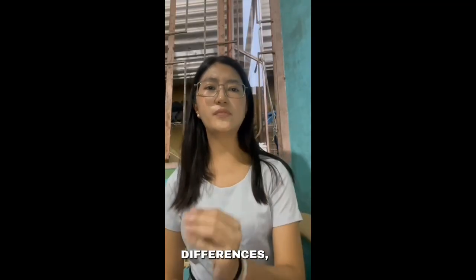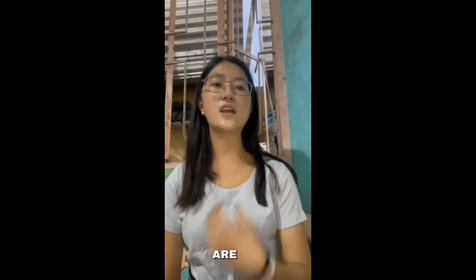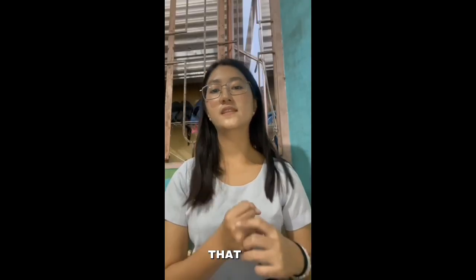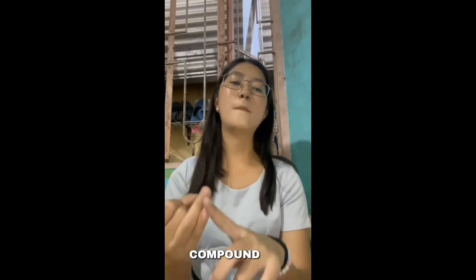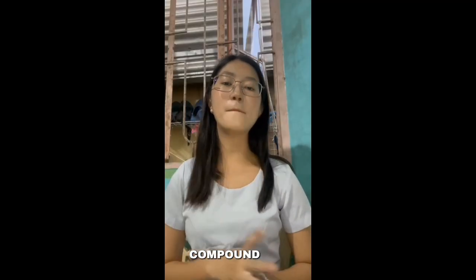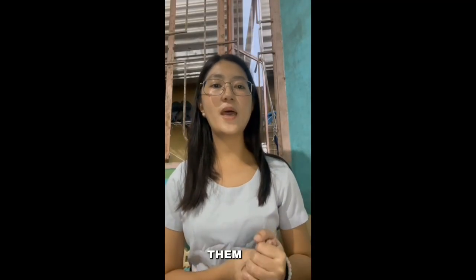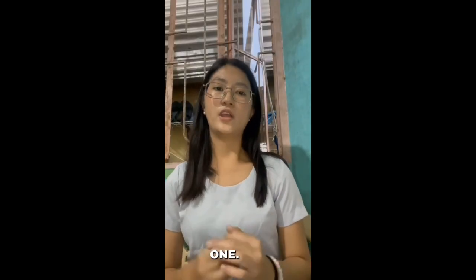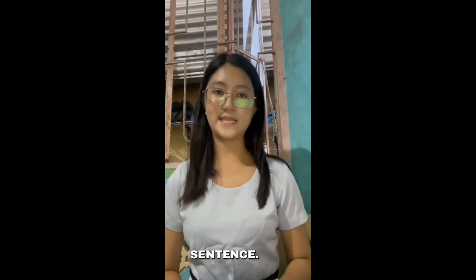Because of these differences, some sentences are grouped into 4. That is simple, compound, complex, and compound complex. Let's discuss them one by one. First, we have the simple sentence.